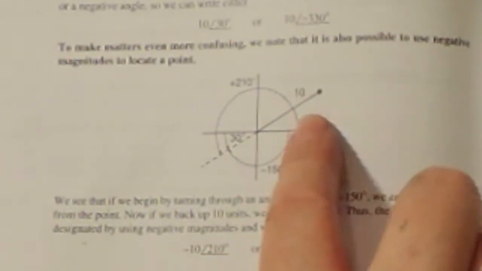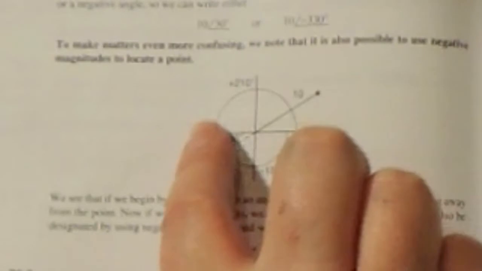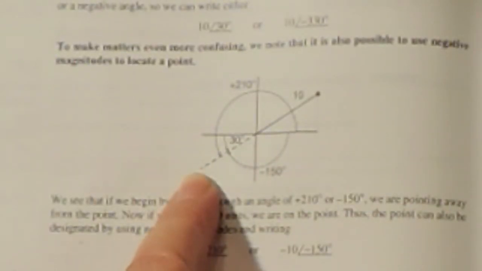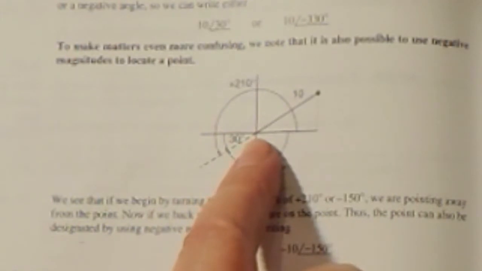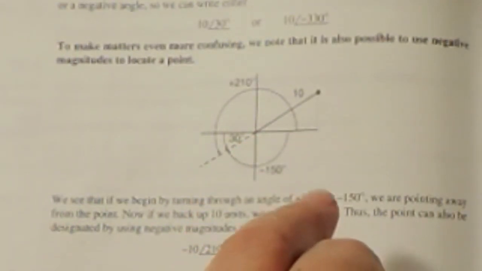If we start at the origin, facing 0, and we turn 210 degrees counterclockwise, this way, and then we walk backwards 10 steps. So we're starting here at the origin. What I need is a little person. Alright, what I have is a small dinosaur.